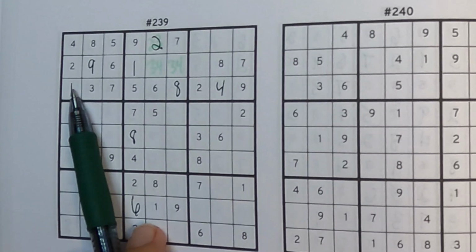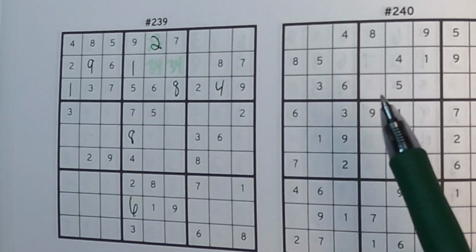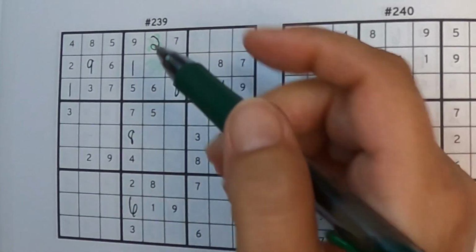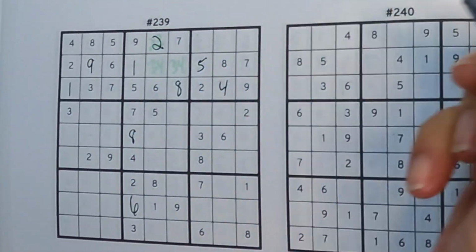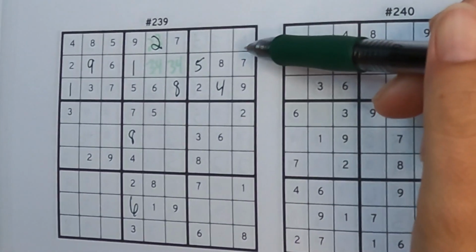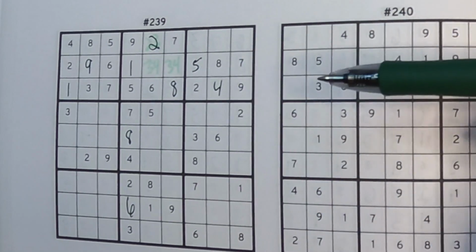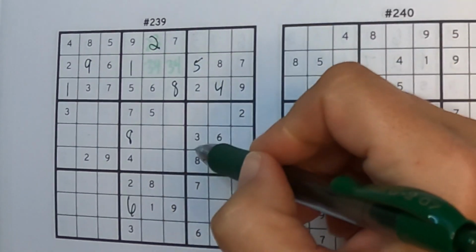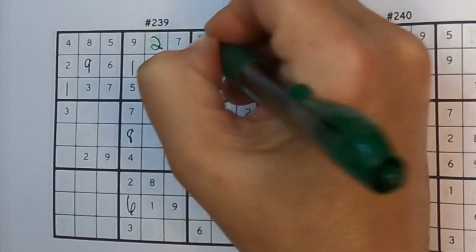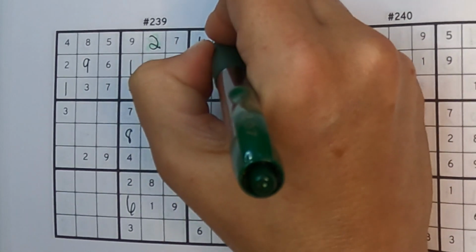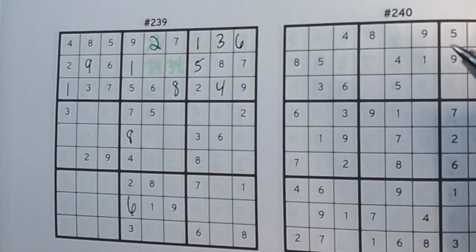For this row, we're missing 3, 4, and 5, but the 5 can't be here or here, so this is our 5. For this box now, we're missing 1, 3, and 6. We've got 3 and 6 here, so this is our 1. 6 here, so 3, 6.